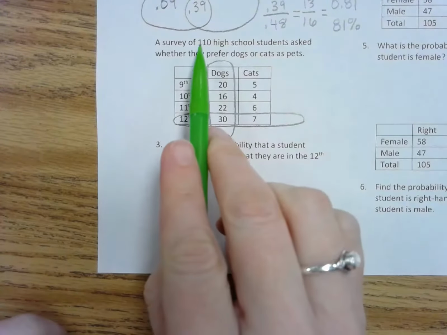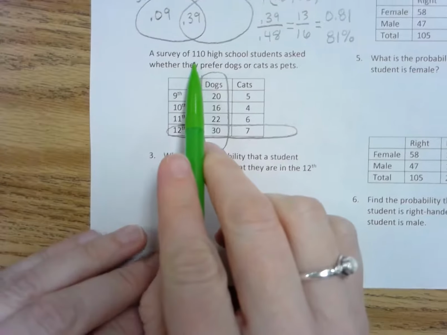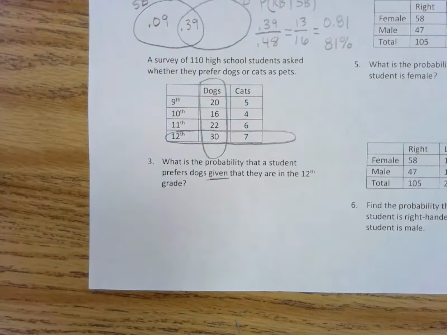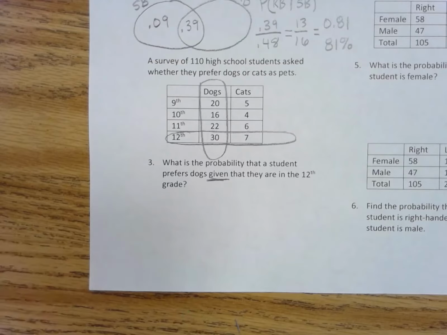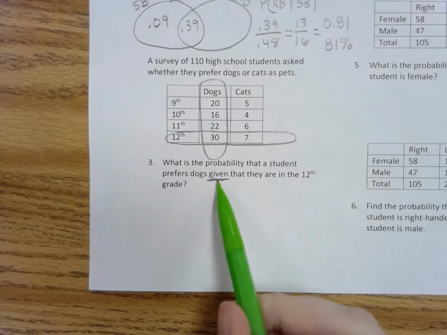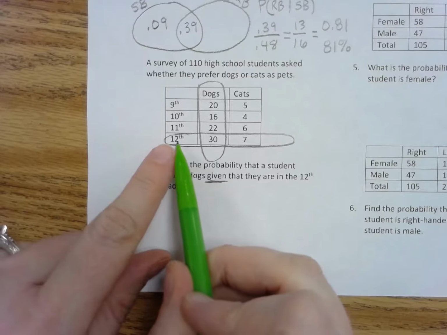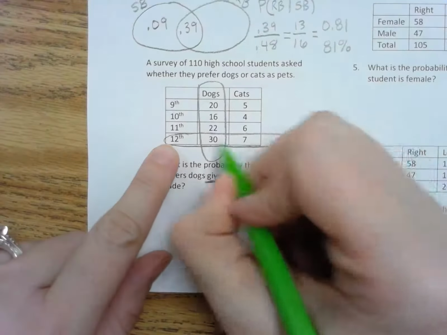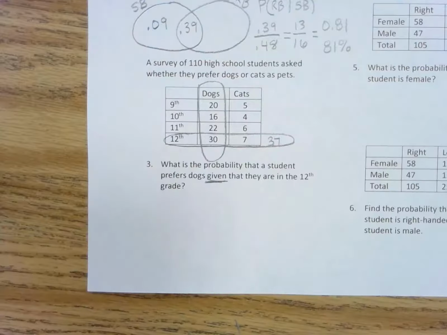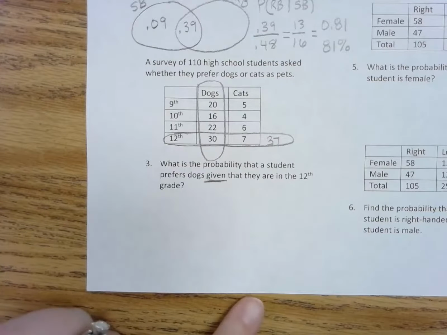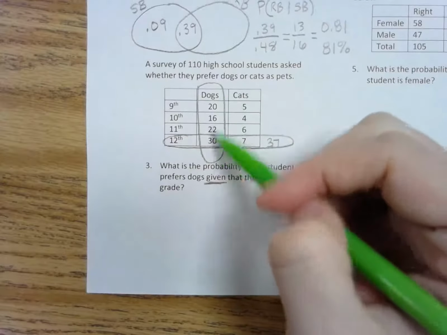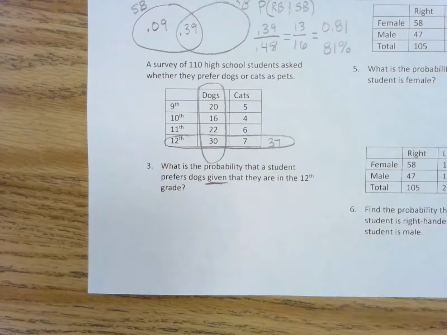They do tell us it's out of 110 high school students, but be careful to know we're not talking about the entire universal set. We're only talking about this given conditional statement. So given that they're in the 12th grade, we'll need the value of those 12th graders. So 30 plus 7 is 37. That's all we're talking about, these 37 people. You could total the value of how many preferred dogs, but you actually don't even need that total.